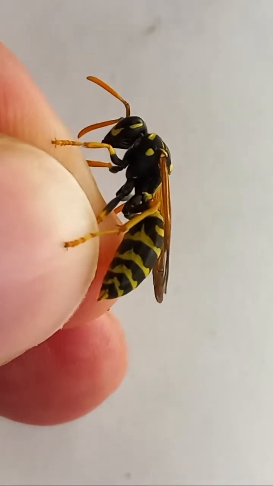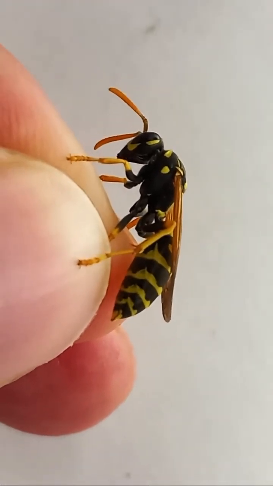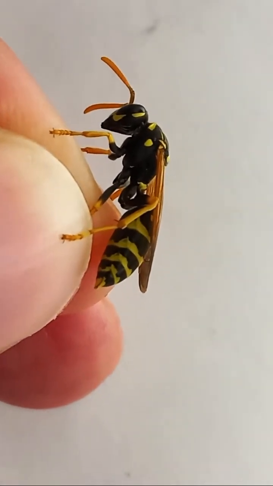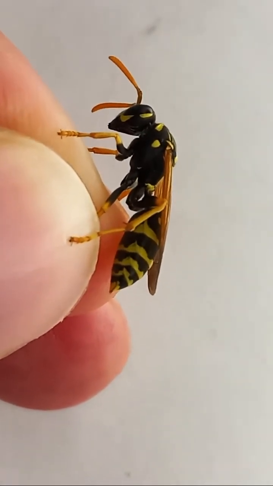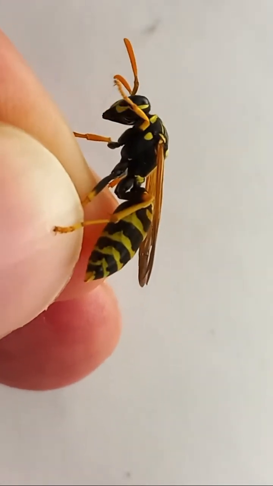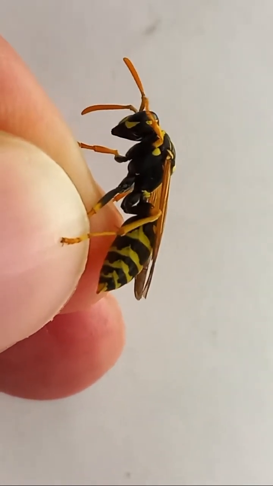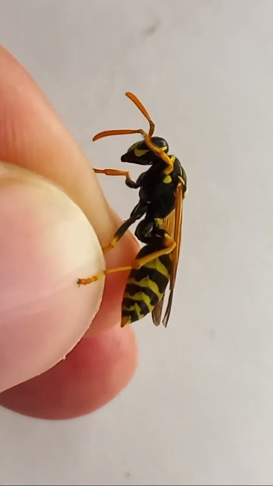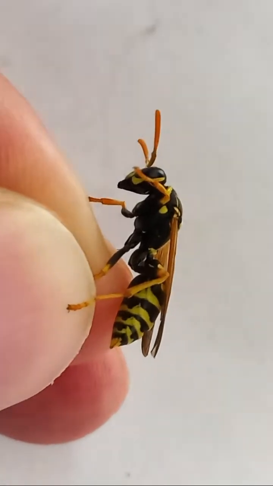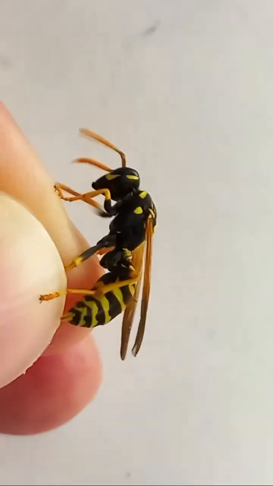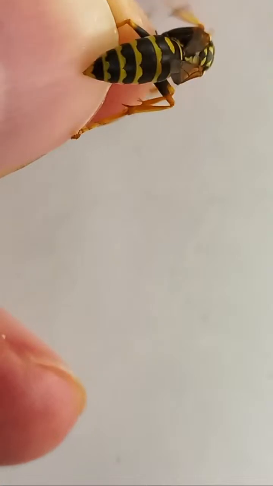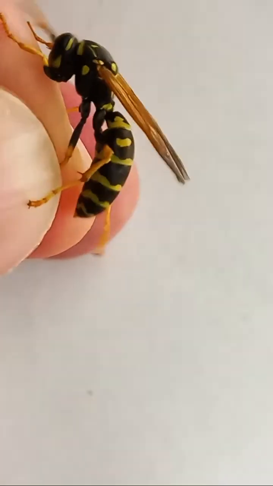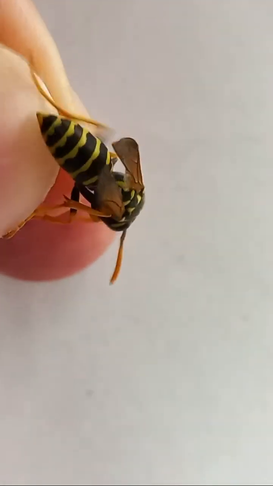She stung me a little bit, but it's possible to resist. Not so painful. This is a queen and female with dark scapus of antennae.